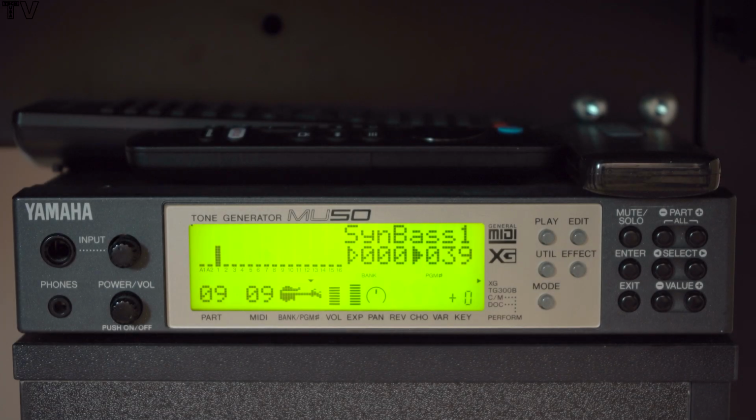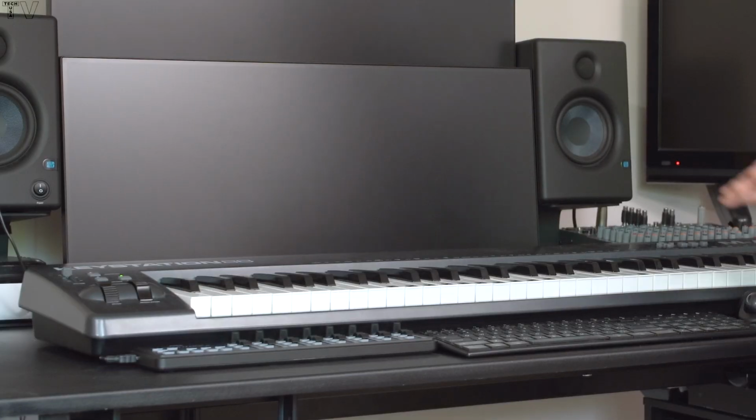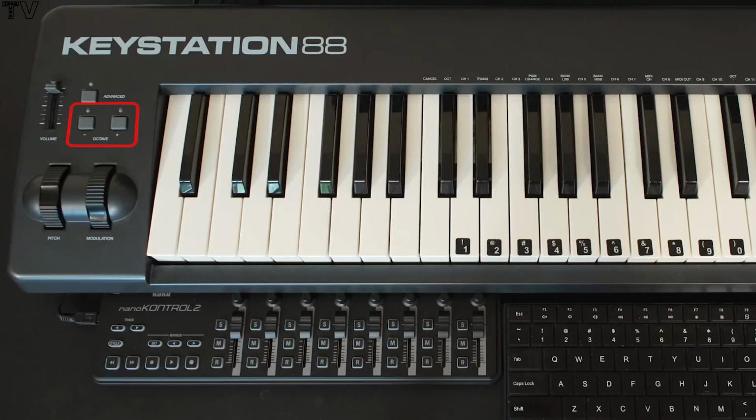I'm going to demonstrate how my Yamaha MU50 MIDI sound module can integrate perfectly with my keystation88 MIDI keyboard controller. Before I do the demonstration, I want to talk about the keystation88 really quick. There's two buttons here. There's a plus and a minus. That's to go up and down octaves. Then there's an advanced button above that.